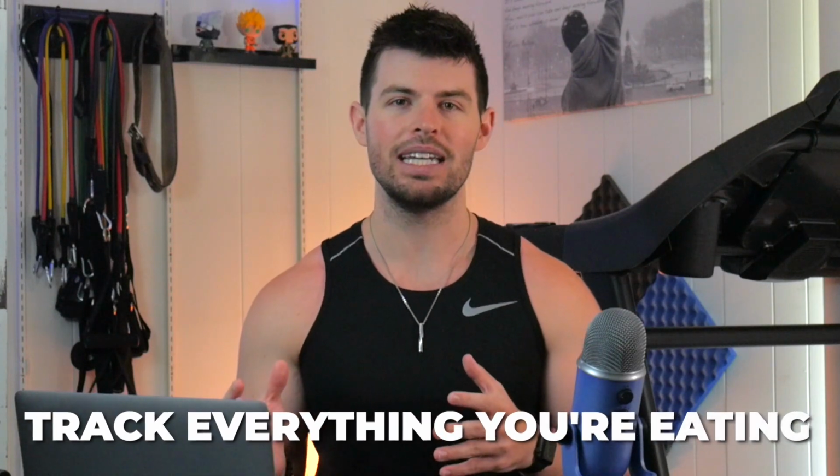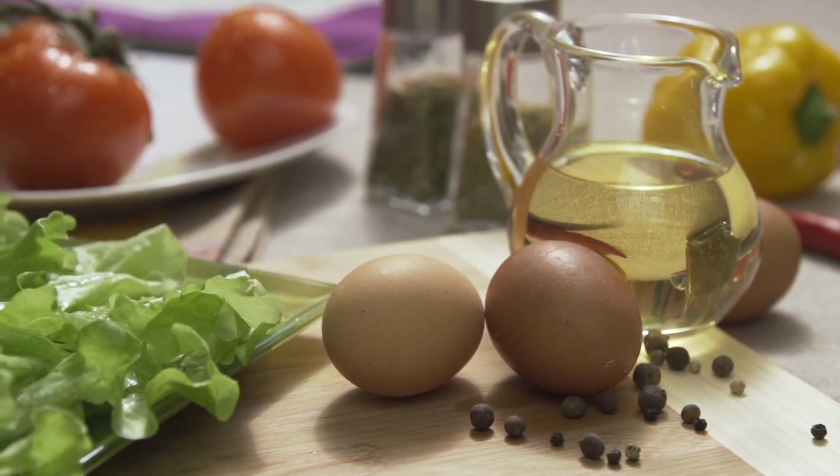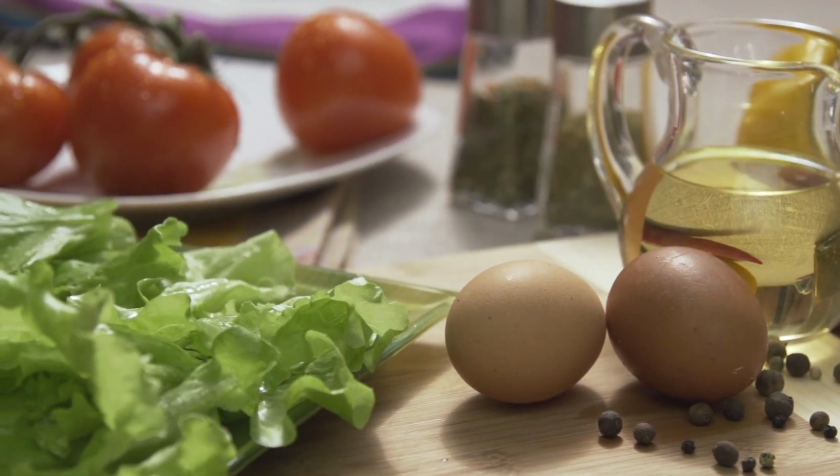One of the most important things you can do is track everything you're eating, because if you know what you're eating, you know why you're getting the results that you're getting. So no matter how you do it, just make sure you're tracking everything that you're doing. And you can utilize apps like MyFitnessPal, or you can do it on Google Sheets or Excel or whatever. However you do it, doesn't really matter, just as long as you're tracking.